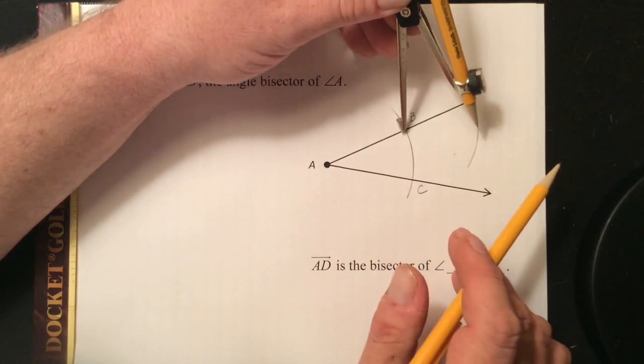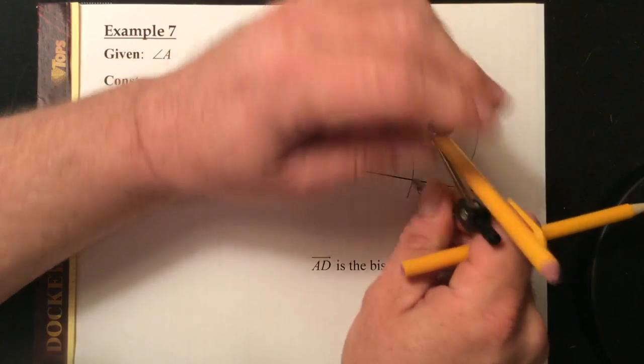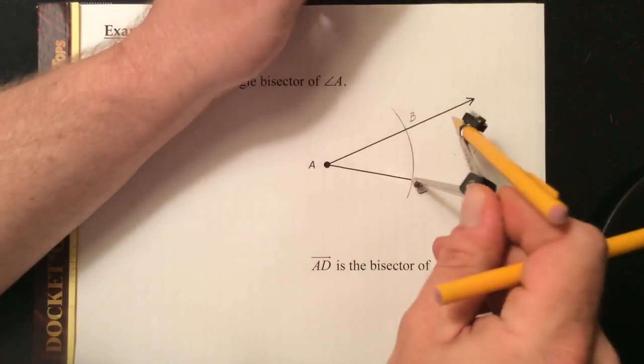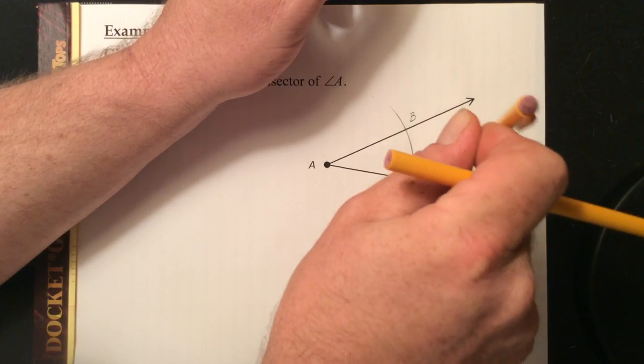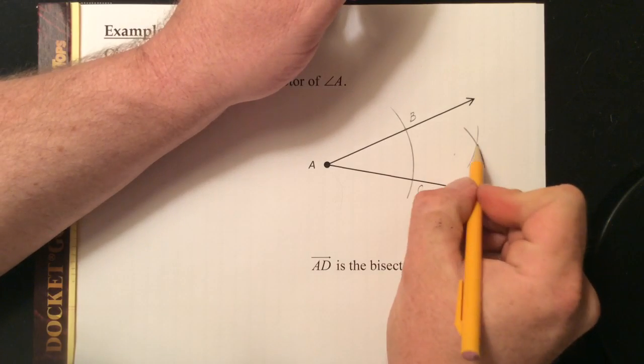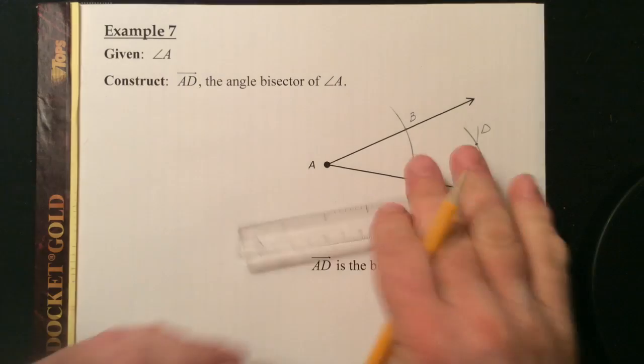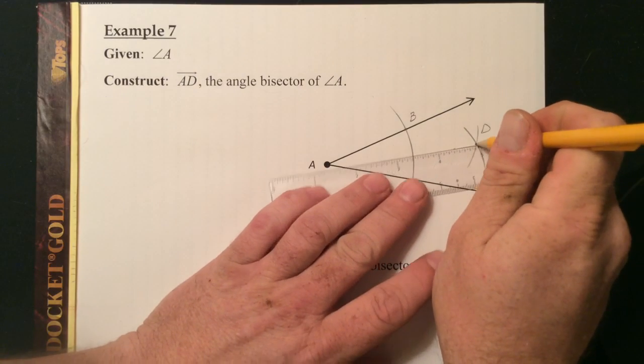Keep that setting, bring the point over to intersection point C, and draw another arc through the arc you just drew, like that. Call that point D. Take your straight edge and draw ray AD.